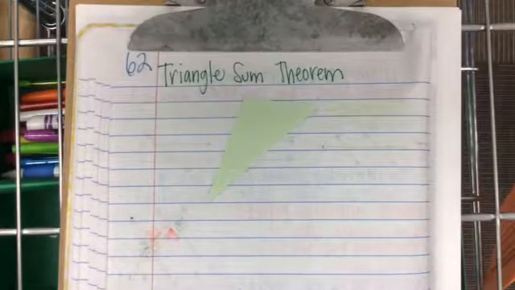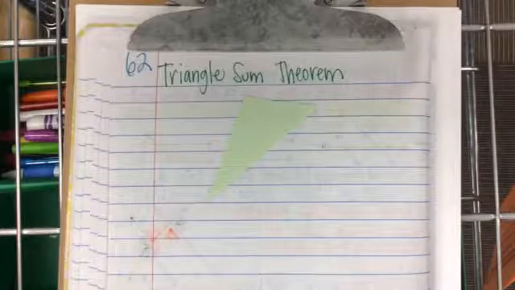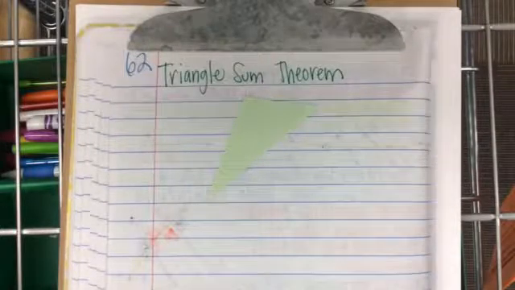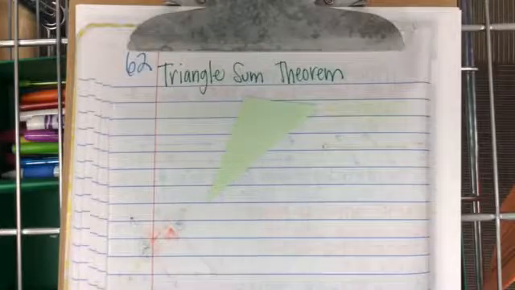Does it have to be a triangle? Yes. Is it a triangle? Does it have 3 corners? Does it have 3 sides? Does it have 3 angles? Then you're good.